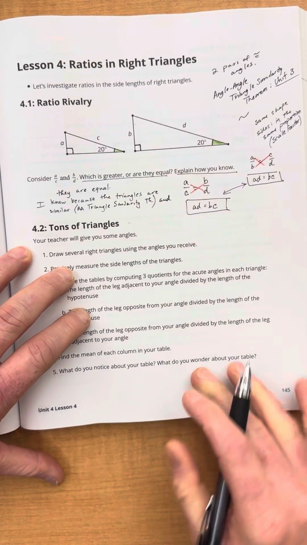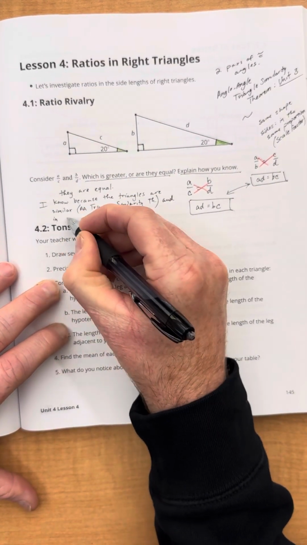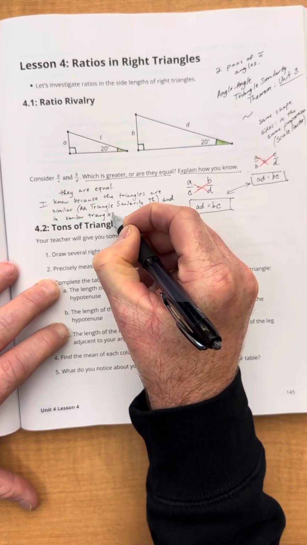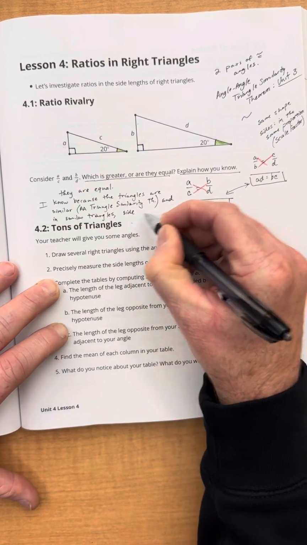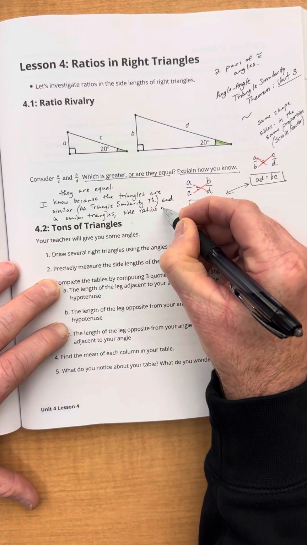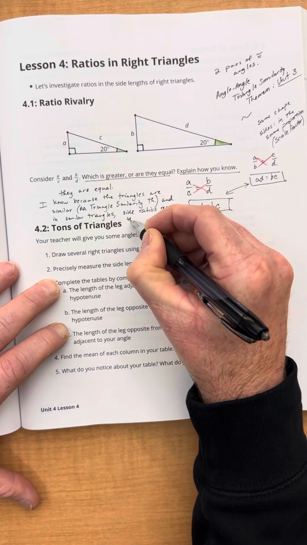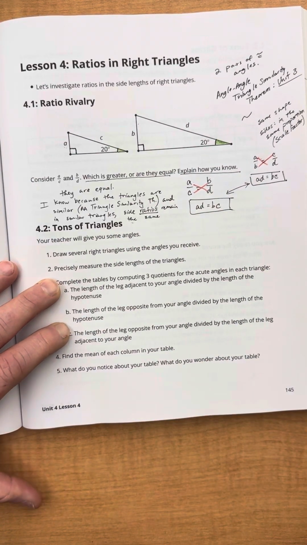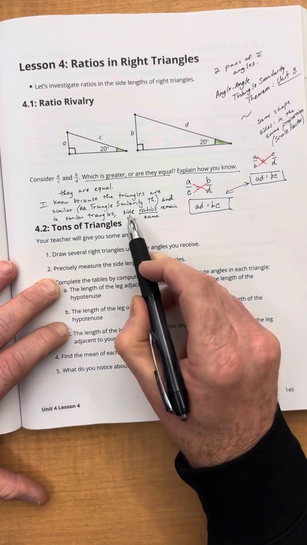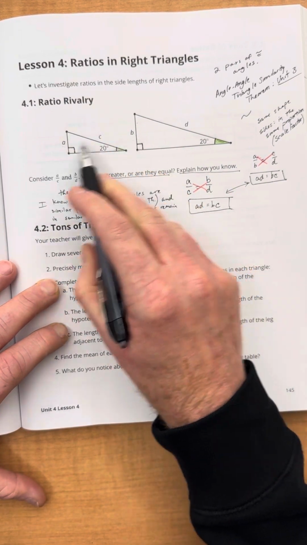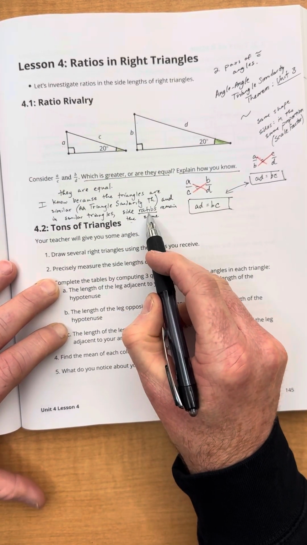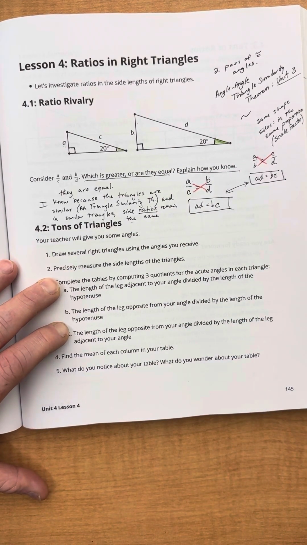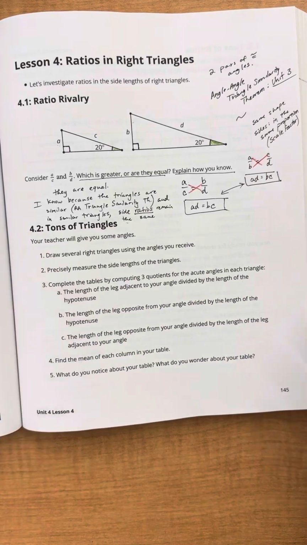And in similar triangles, side ratios remain the same. The sides don't remain the same. They grow a little bit, A to B, C to D, but the ratios remain the same. A ratio is a fraction. Okay, so that was 4.1.